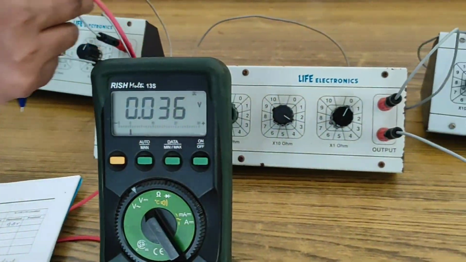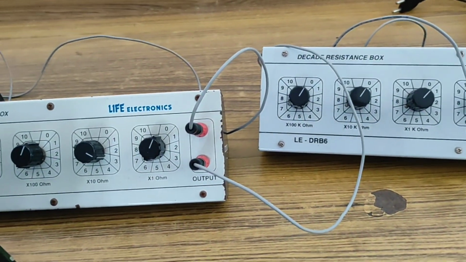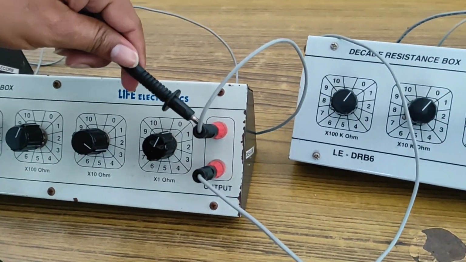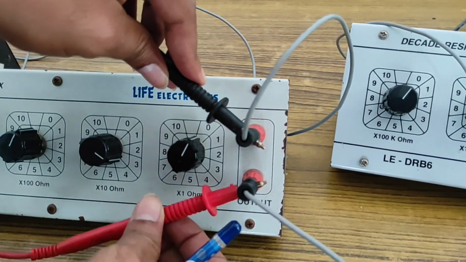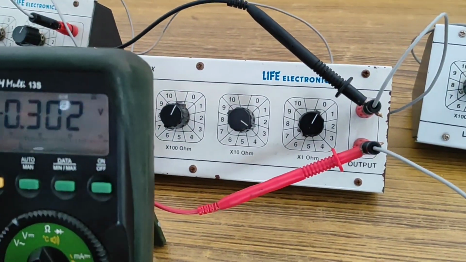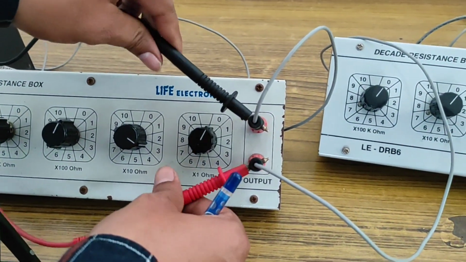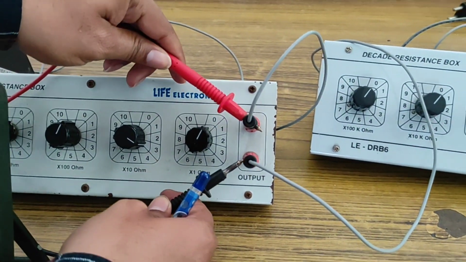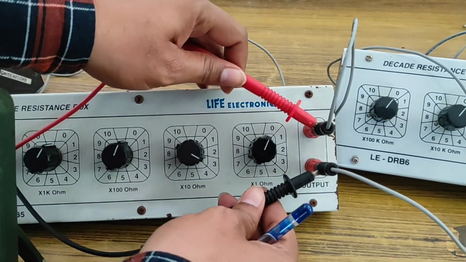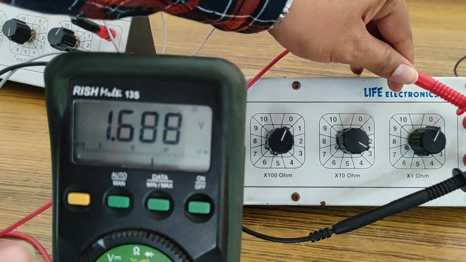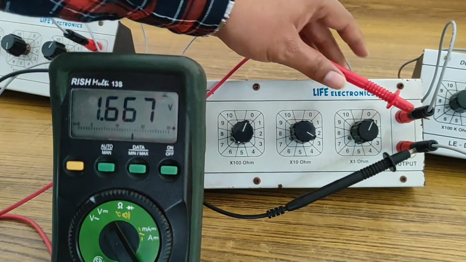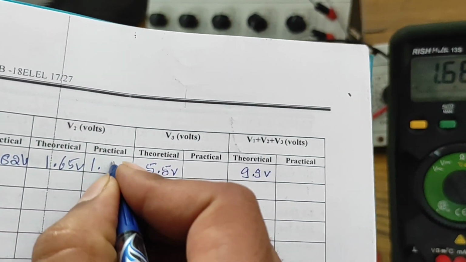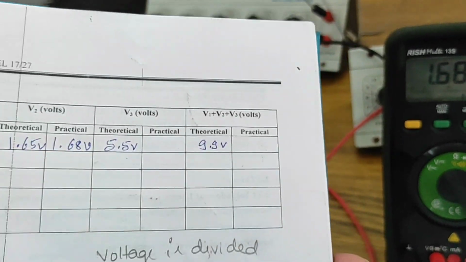Similarly, we'll measure the voltage drop across R2. See, it is approximately 1.68, so we'll write that value, 1.68 volts.